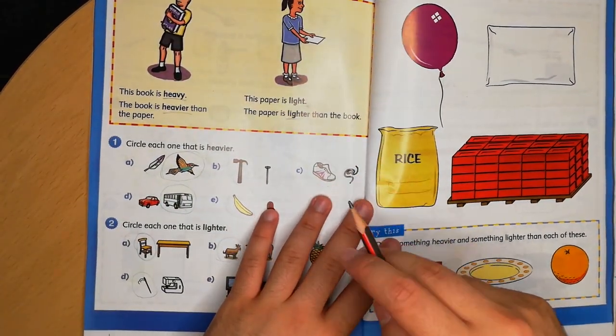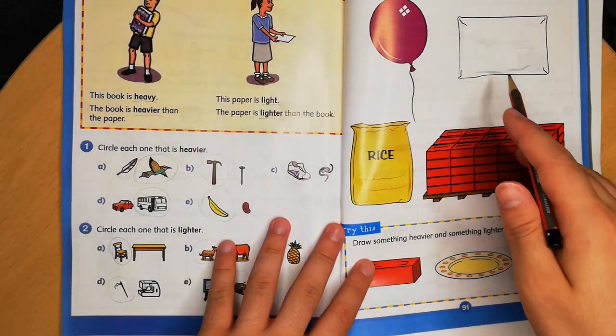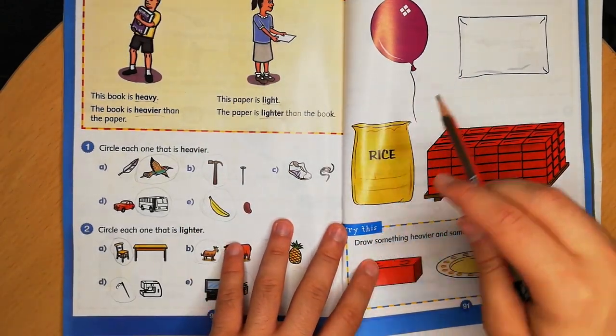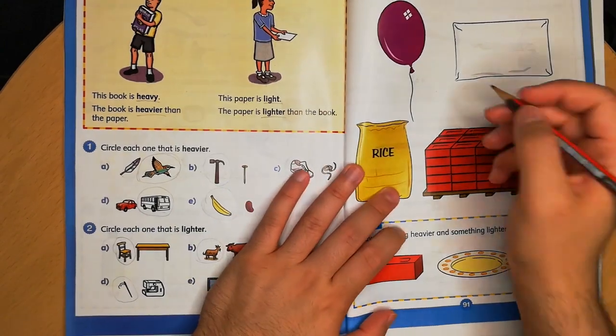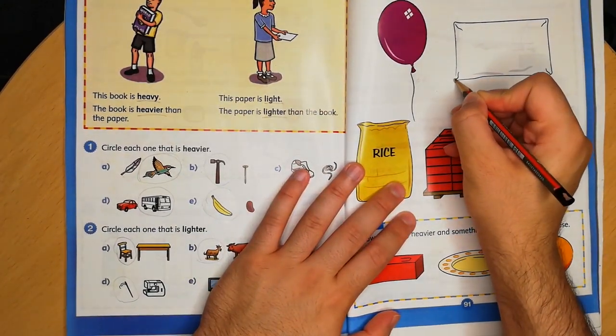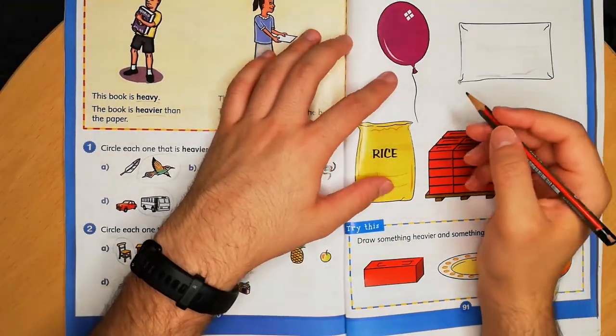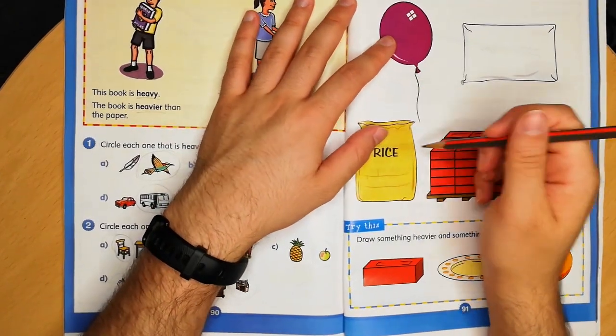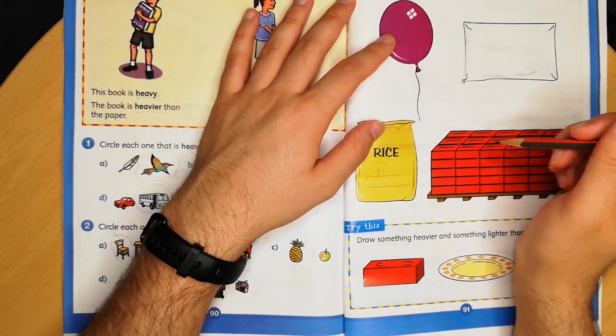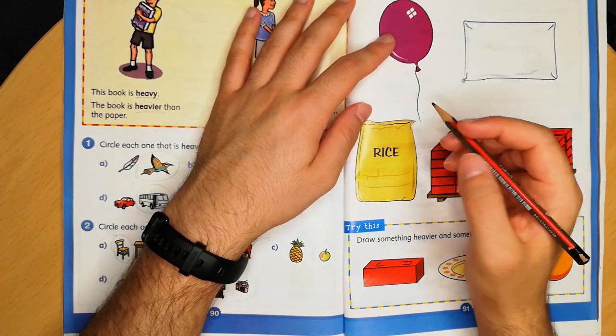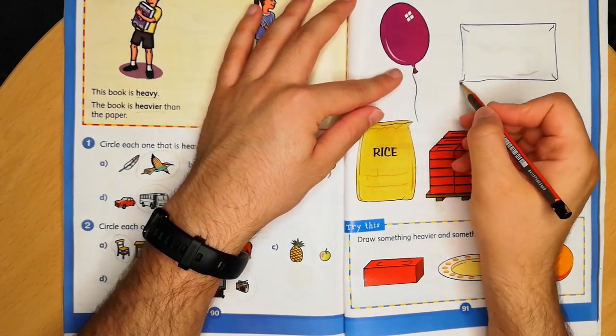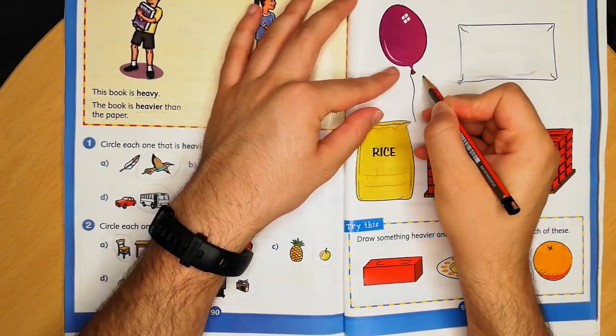Join these in order of weight, starting with the lightest. So which one is the lightest here? Well, we have a sheet of paper, so that means it's the lightest. Okay? So where is the next lightest? We have balloon, rice, and bricks. Well, bricks is the heaviest one, so it's impossible. Rice, no. Must be the balloon.